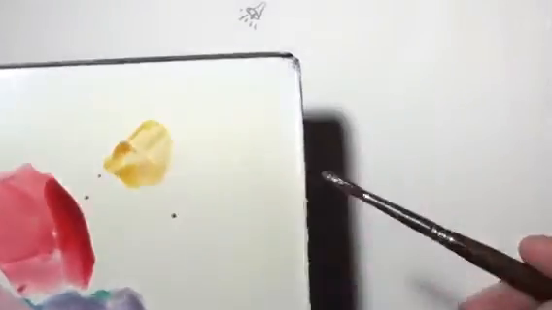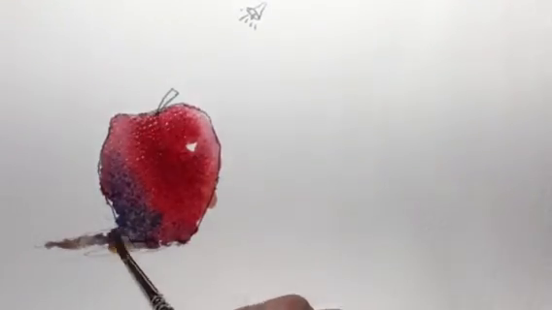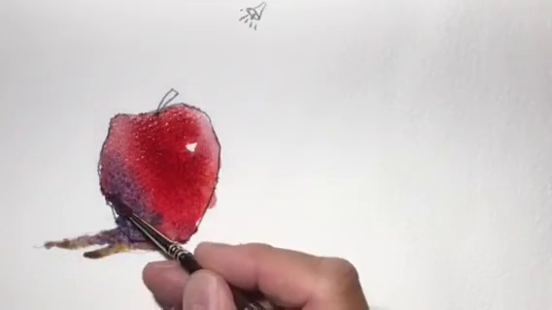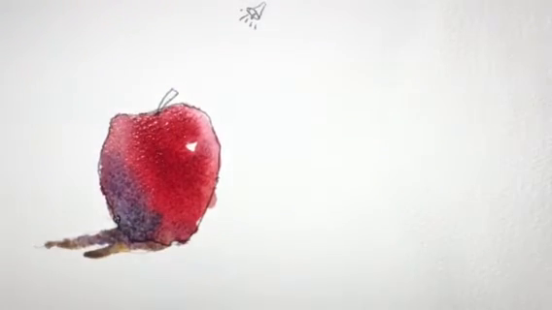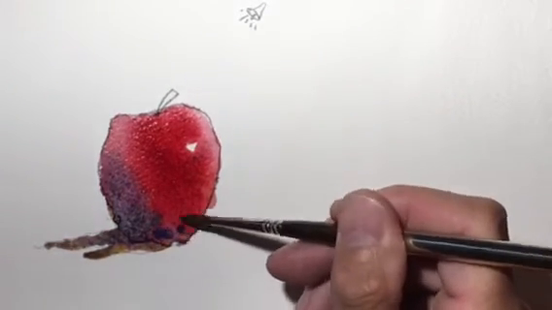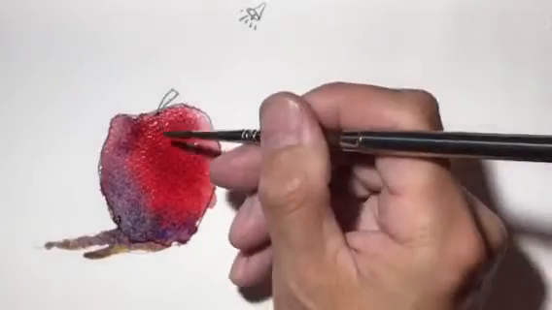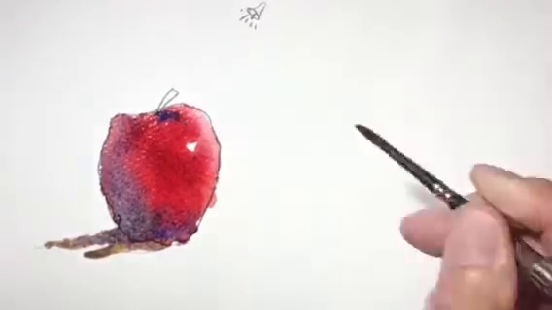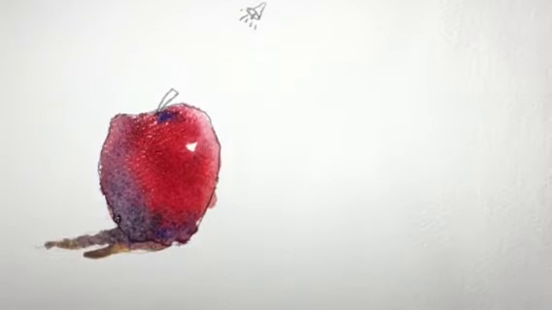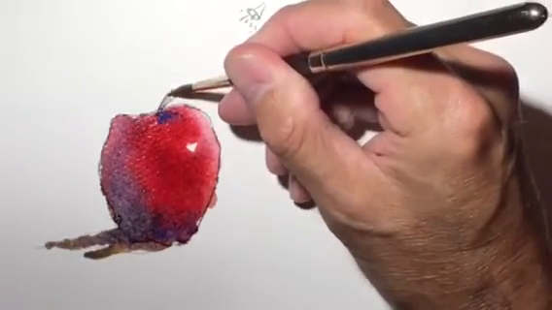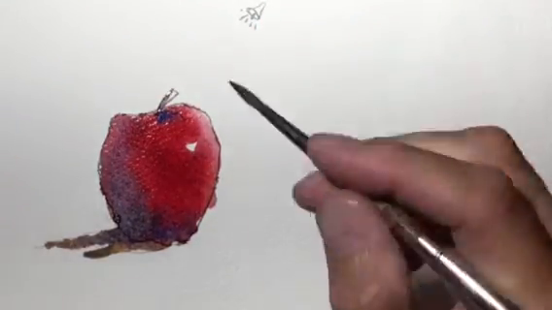Maybe we add a little bit of raw sienna just to warm up the shadow a little tiny bit, give it a more interesting look. And there's a little shadow on the top of the apple, and we'll use a little burnt umber to make the stem.